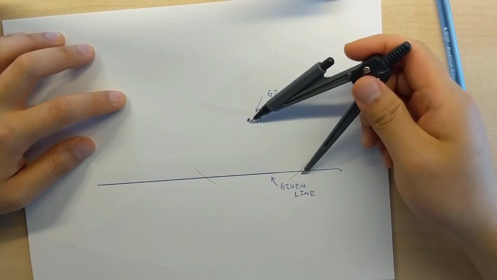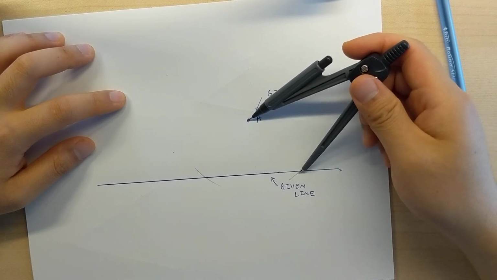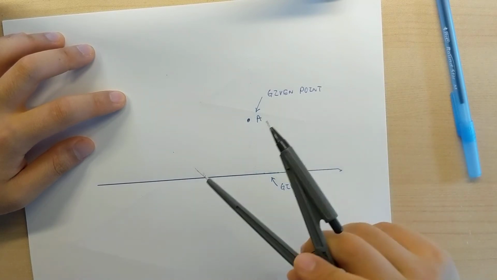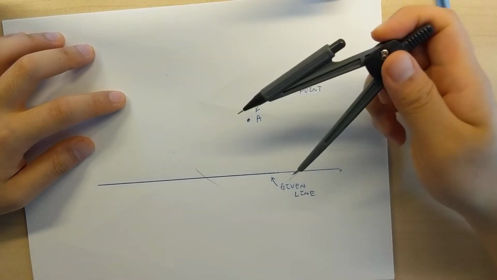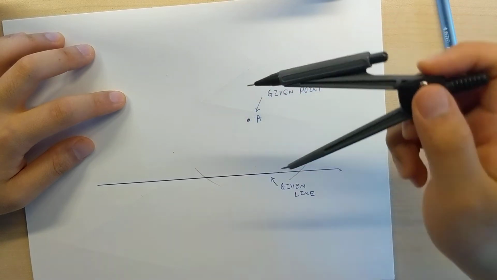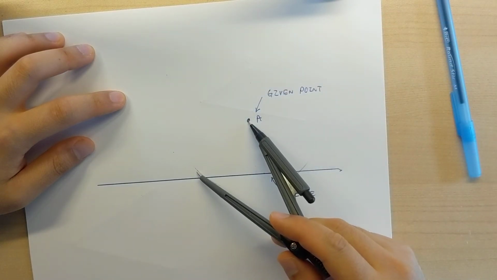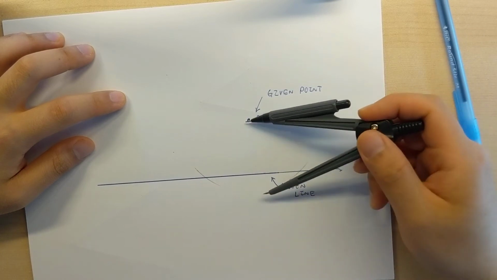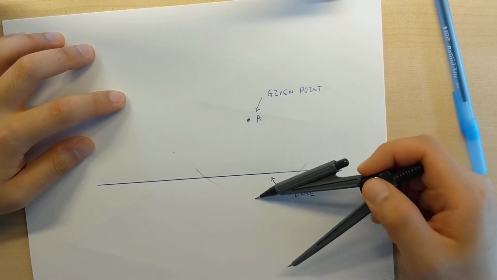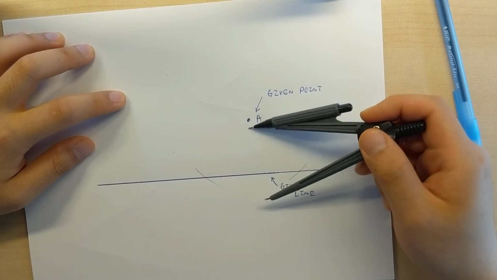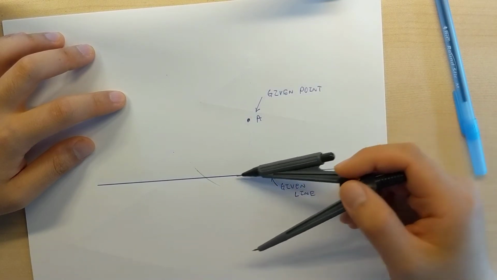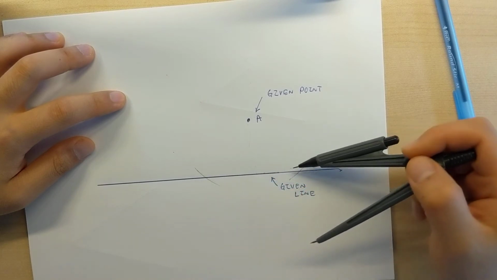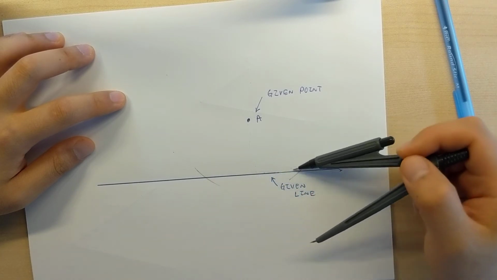All I know is the distance from the point to the point of intersection on the right is the same as the distance to the intersection on the left. In other words, the length on the right is equal in distance to the length on the left. So this point is going to be on the perpendicular bisector. All I have to do is find the perpendicular bisector of this line segment that I have now created.